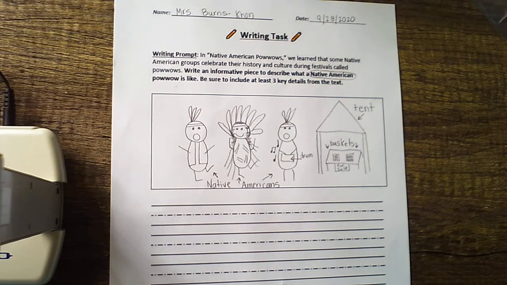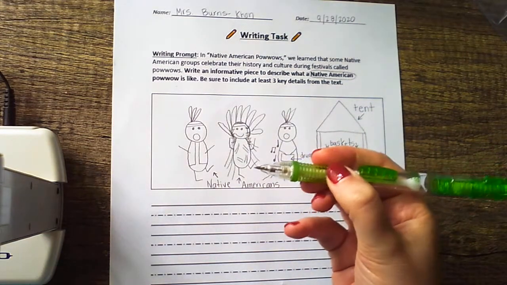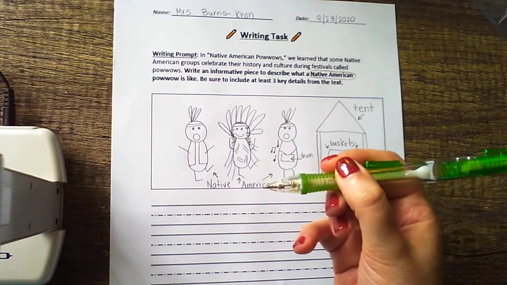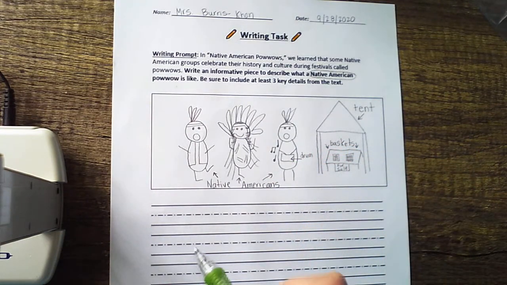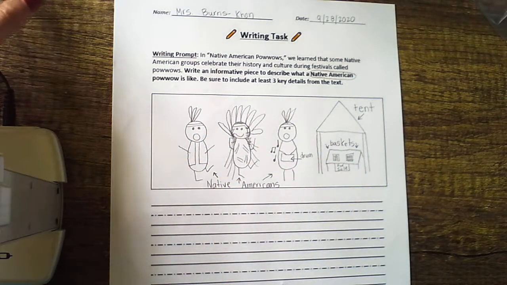Go ahead and take your regular pencil. Don't use colored pencil or crayons yet. Use your regular pencil in case you make a mistake. And start drawing some of the details inside of your picture rectangle to teach your reader about Native American powwows.